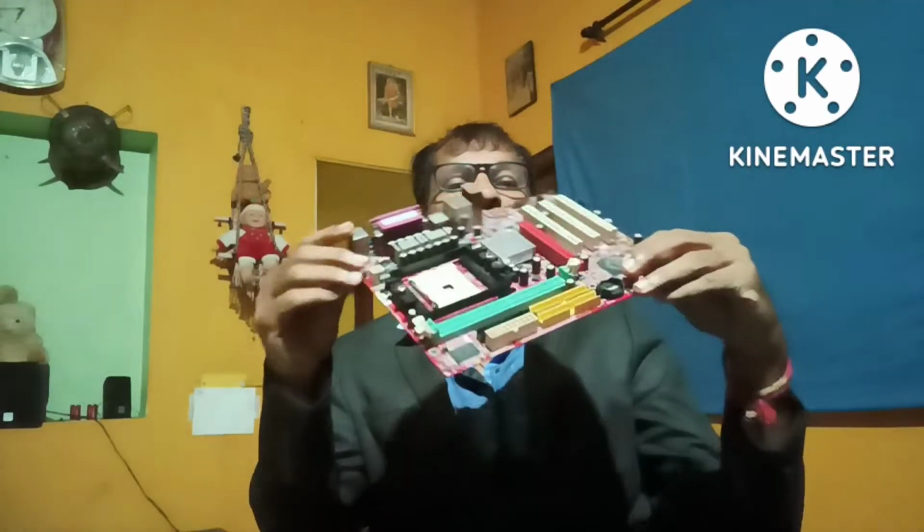Rectification means, normally whatever electricity is coming from outside into our house or industries or anywhere else is alternating current, which means for every half cycle the direction of the current is changing. These electronic devices, whether a computer, mobile or anything, work on pure DC, that is direct current. Alternating current does not work there.